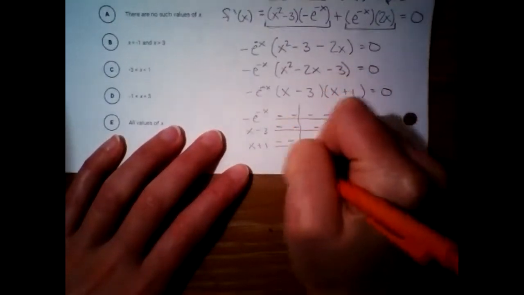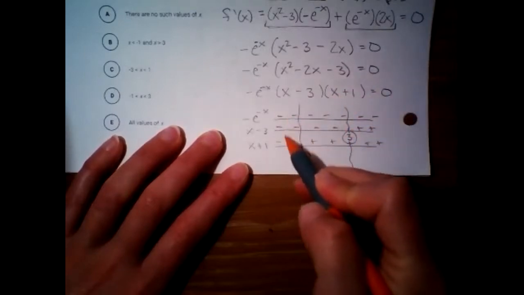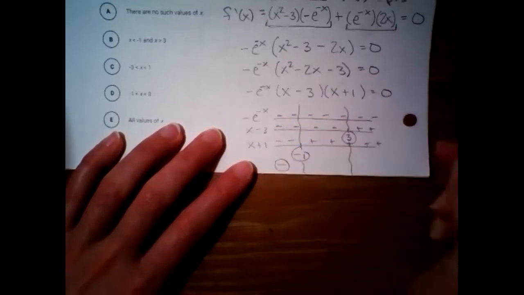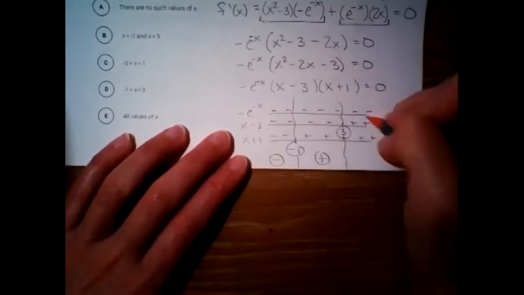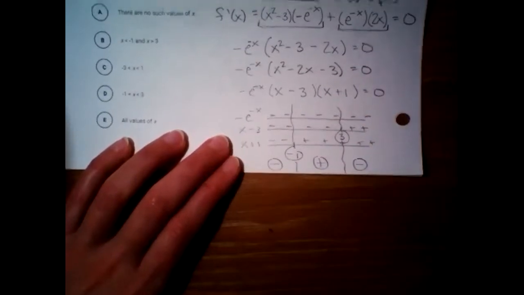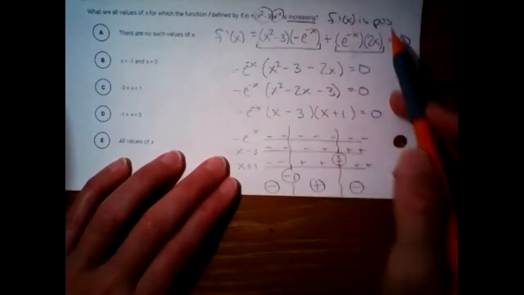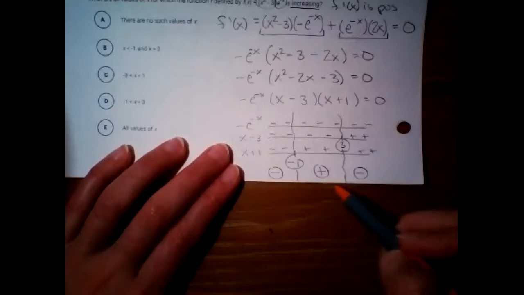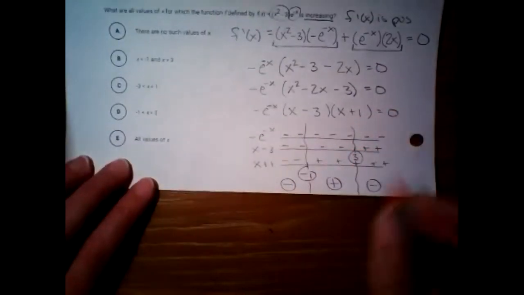And so I'm going to slice up the number line here. And we have negative times negative times negative. So that'll be negative. Here we have 2 negatives, they cancel. So positive, and then this section will be negative. And we were asked, where is the graph increasing? So we want where the derivative is positive. So that's going to be this middle section. So negative 1 to 3. And so that one is D.